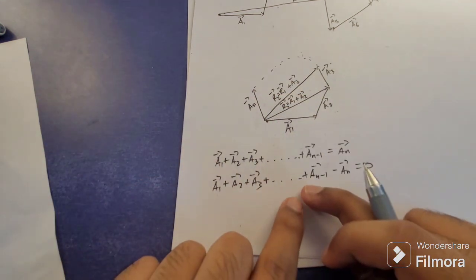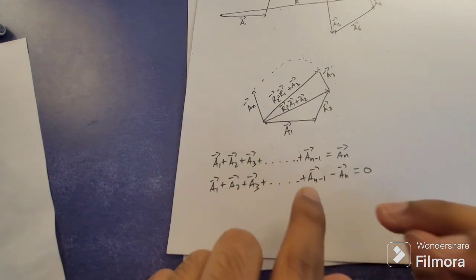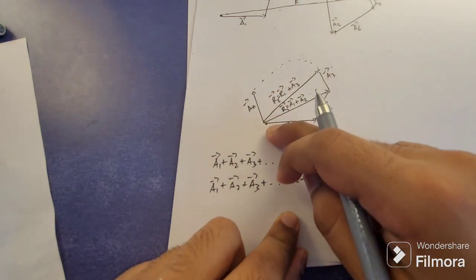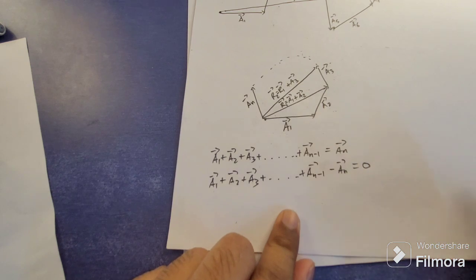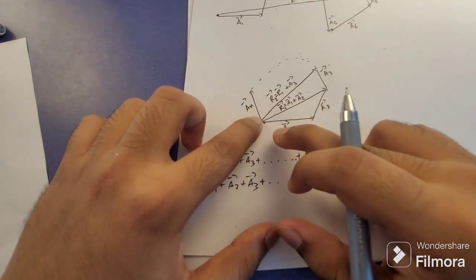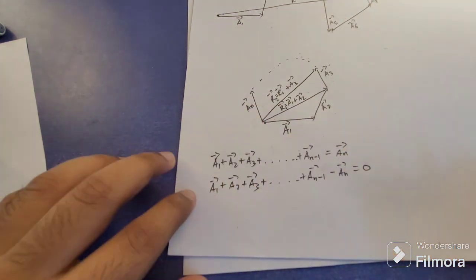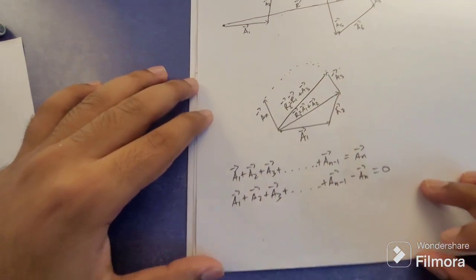So this second result says that if the direction of all vectors is same, and if we go around a closed loop, then the sum of all those vectors is just equal to 0. So that is why I said in the triangle law of vector addition, the sum of vectors along a closed loop is always 0. So I hope all of you understood this result.